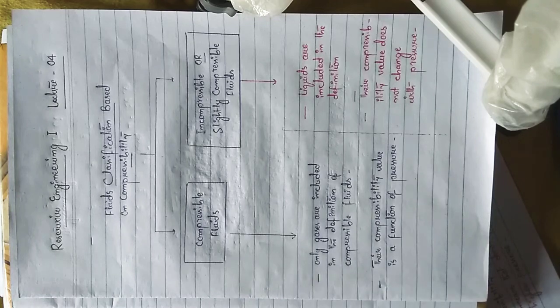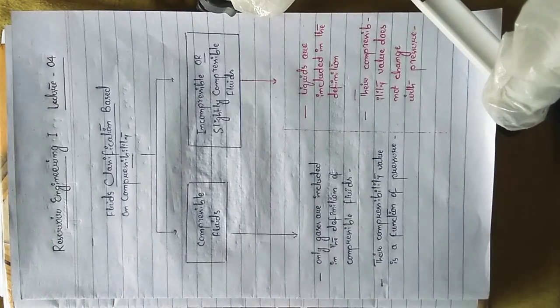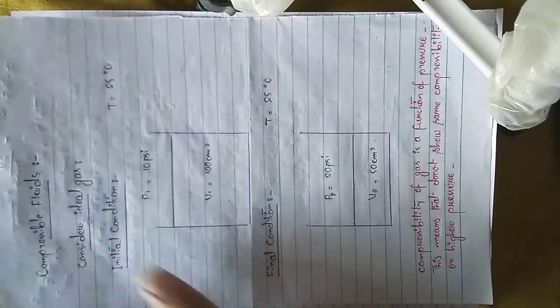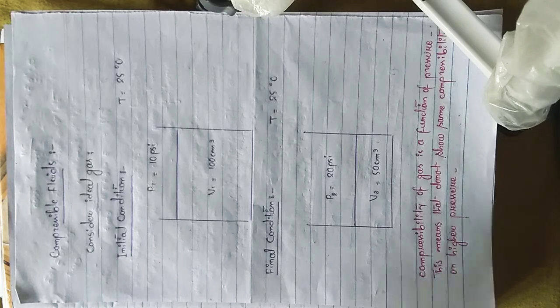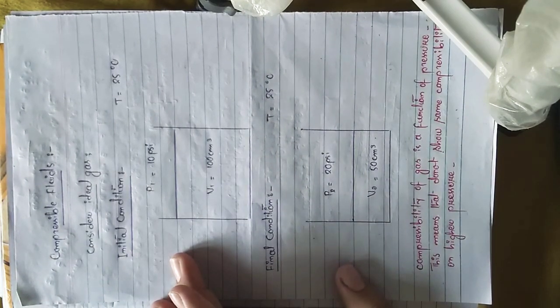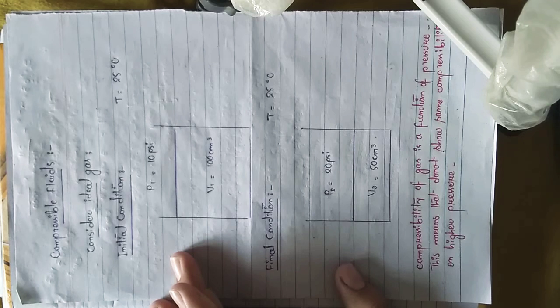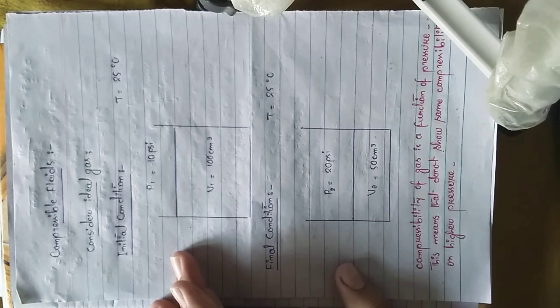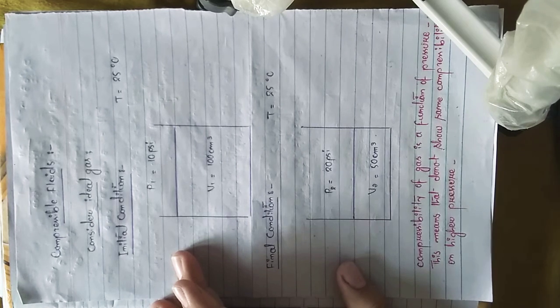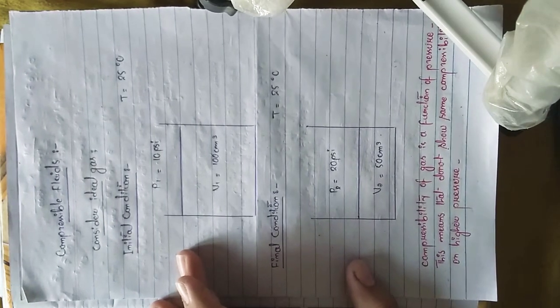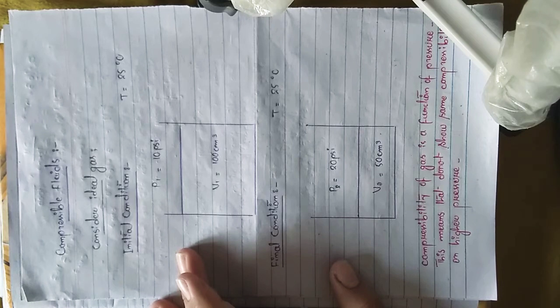In the previous lecture, we discussed that the compressibility of a compressible fluid is a strong function of pressure. Gases will not show the same value of compressibility at each and every value of pressure, whereas the compressibility of liquids, meaning the incompressible or slightly compressible fluid, remains constant with respect to pressure. It is not much affected by the change in pressure, but compressible fluids show different values of compressibility at different pressures.